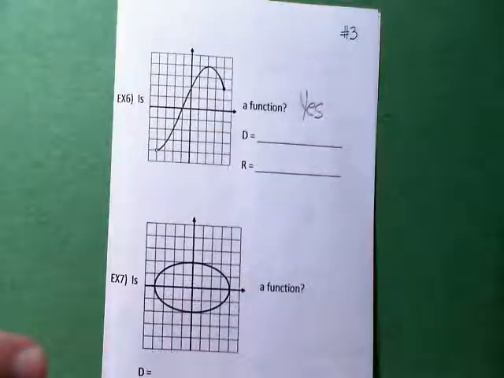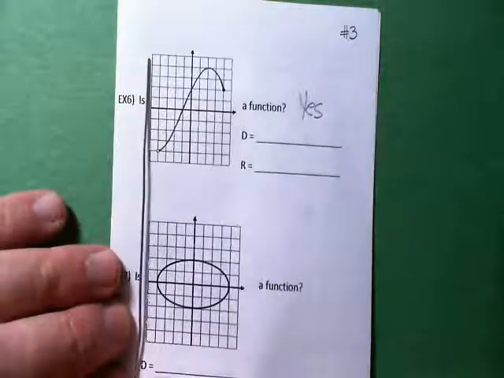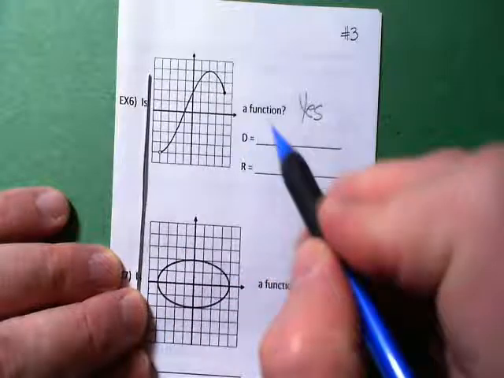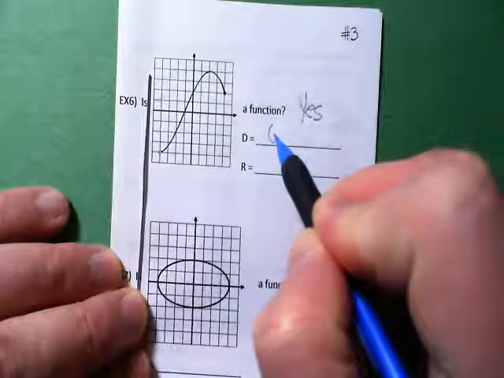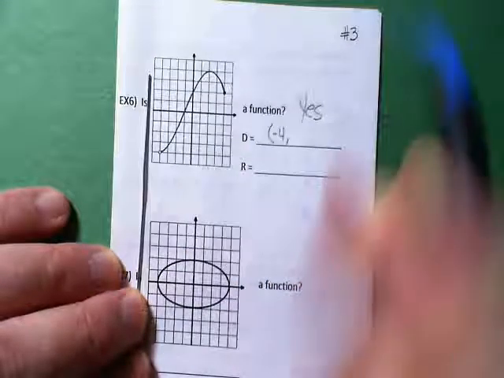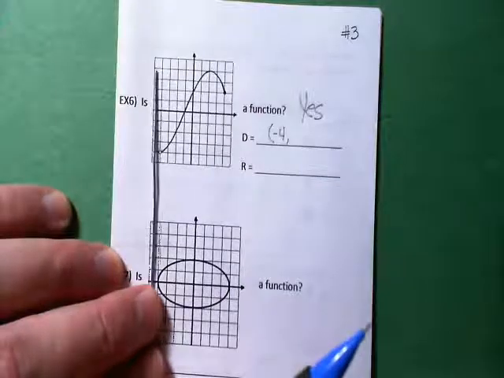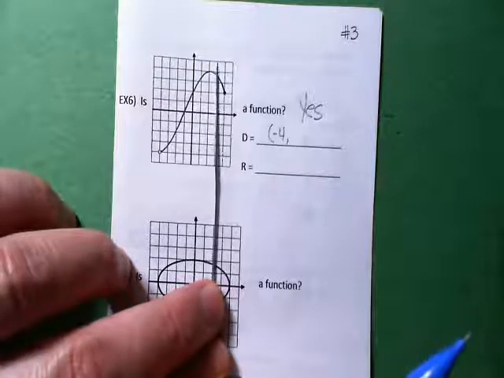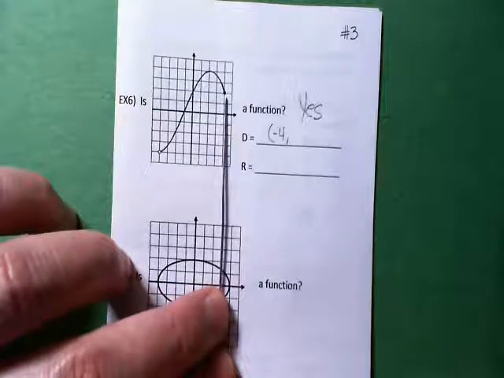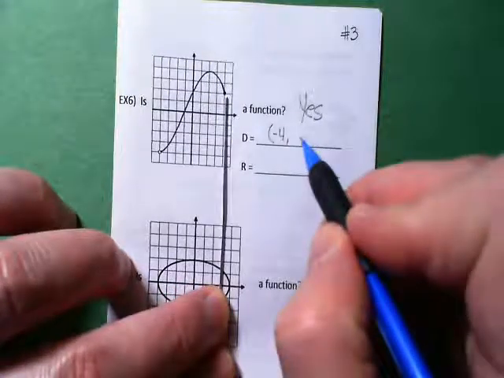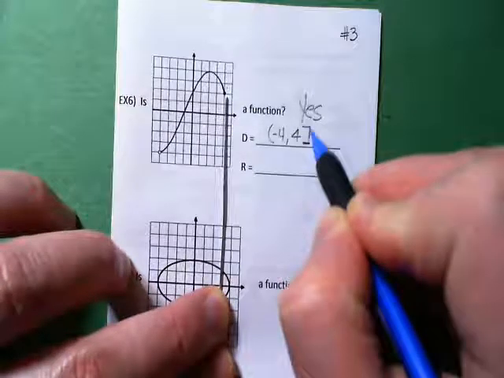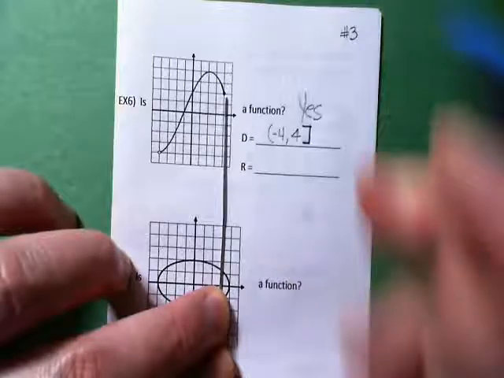Now for the domain and range, you start from left to right, and the first place you touch is -4. Now notice that it's an empty circle, so you're going to use parentheses for your starting point for the domain. And as you move your pencil from left to right, the last place you touch the line is at this point right here, which is a solid point, and is at 0.4. So that means you're going to close with a bracket because it's a solid point.